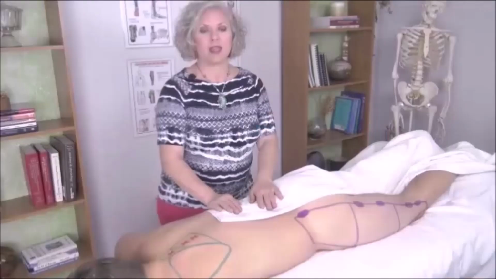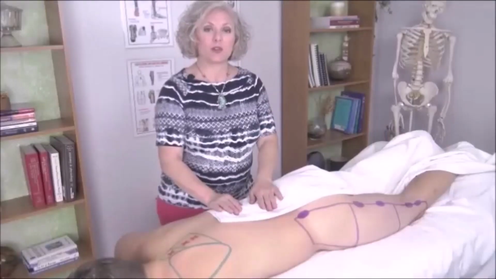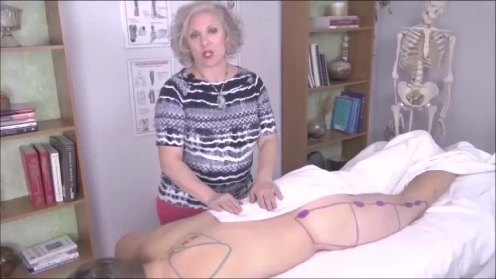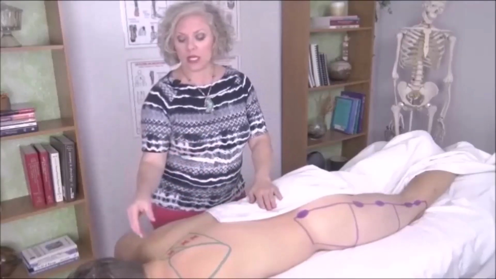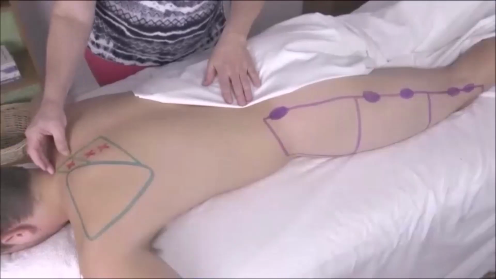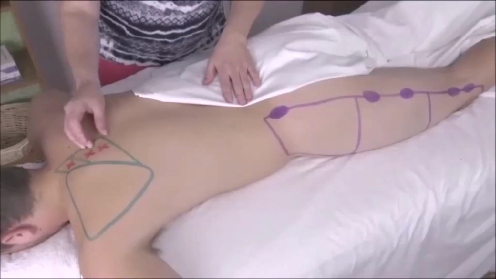Now we're going to go over the hands-on work for the rhomboids. The first thing I want to do is to just redefine our thirds that we're going to be working with. For the rhomboids, we have an upper third, a middle third, and a lower third.